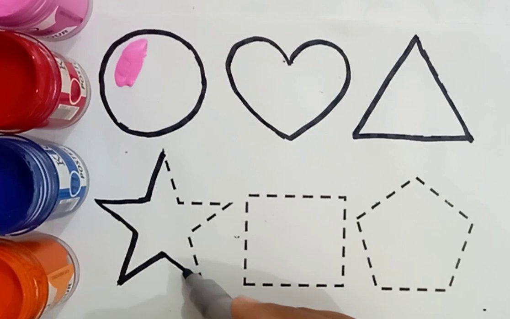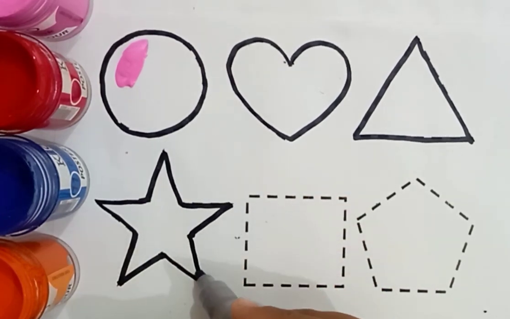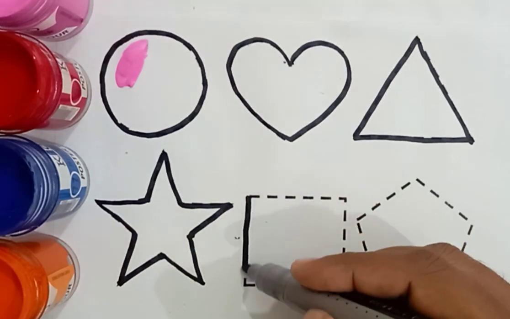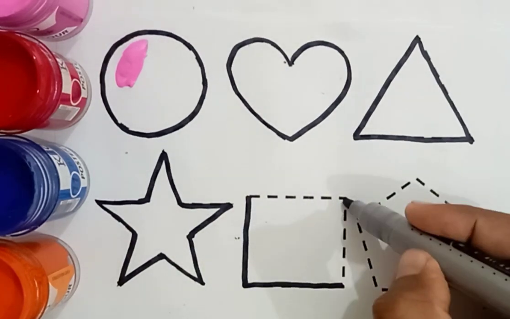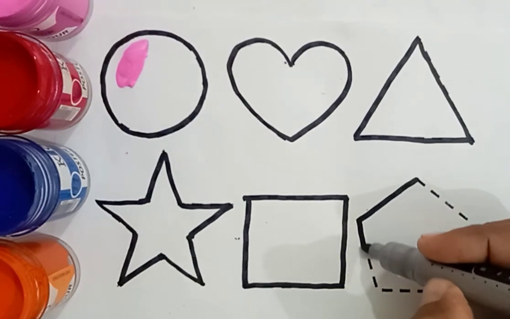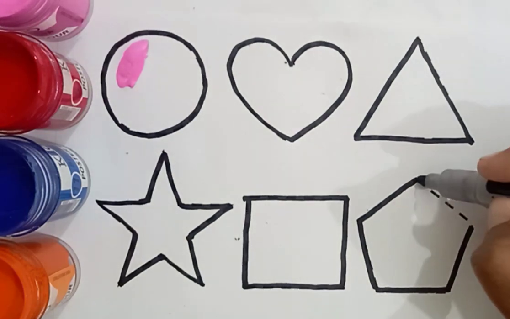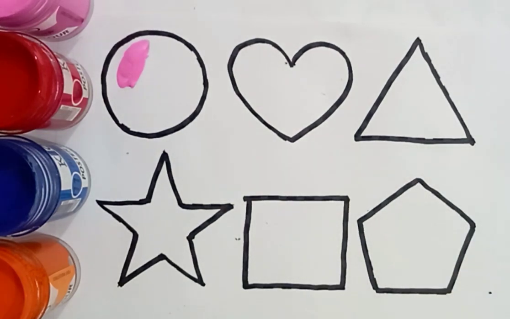Star. Square. Which shape is this? Square. Pentagon. Which shape is this? Pentagon.